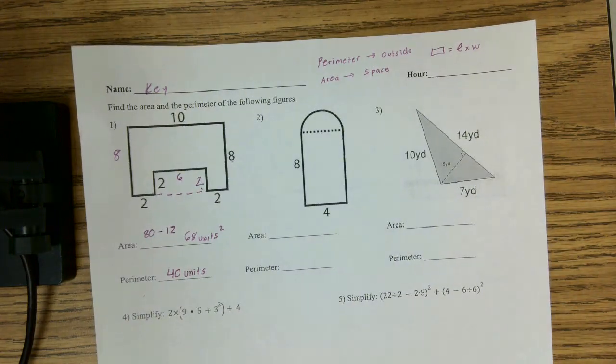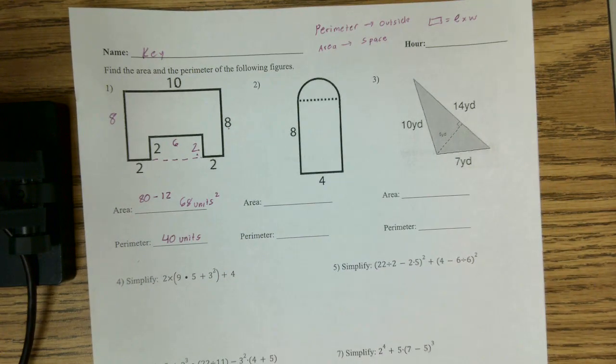And again, these aren't anything fancy because it's just a one-dimensional plane. So in this case, again, we can just use that value as 40 units.